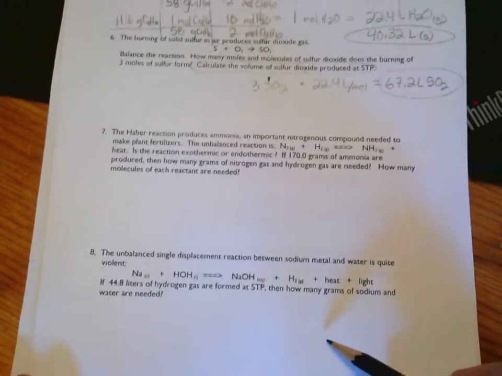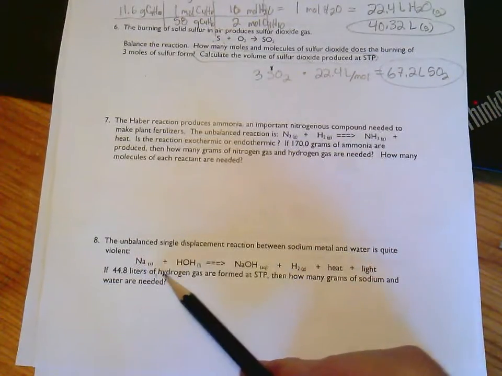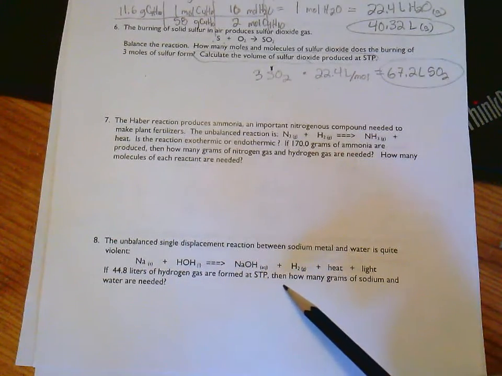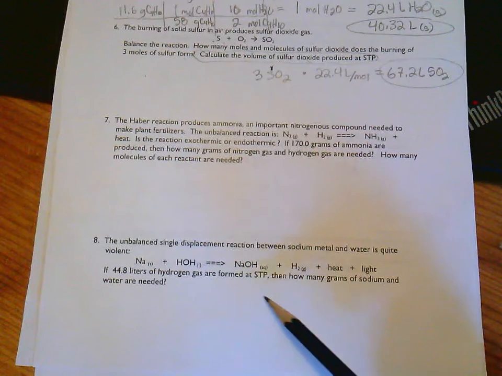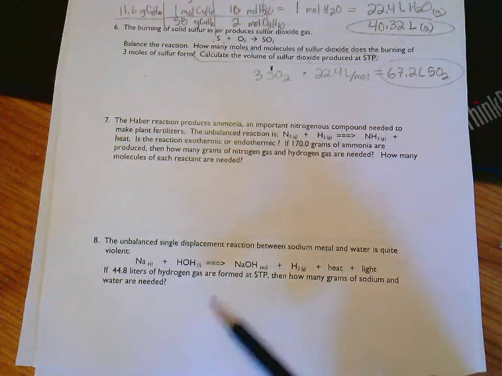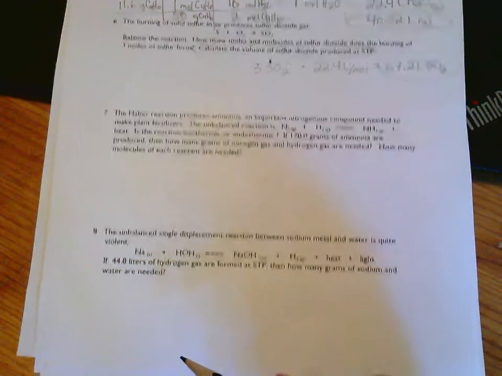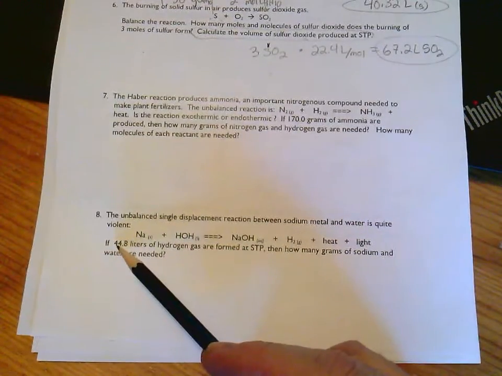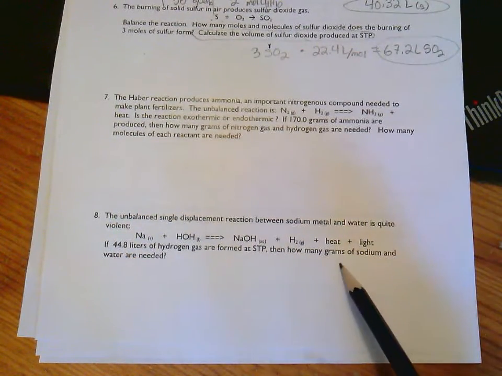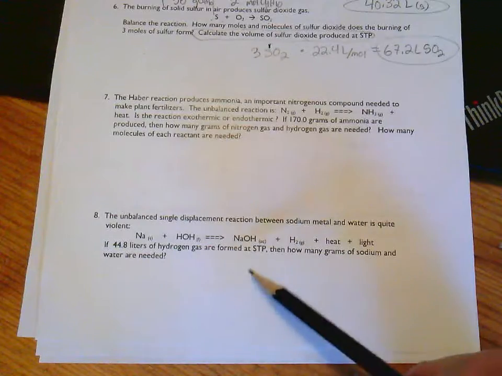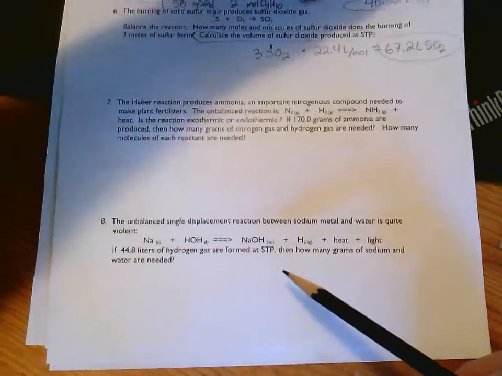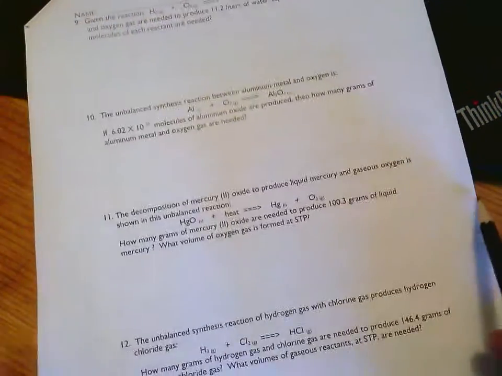What do we got here? Number 8. If 44.8 liters of hydrogen gas are formed at STP, then how many grams of sodium and water are needed? Should I do that to you? Should I make you convert from liters to moles and then do moles to grams of sodium and water? No, I refuse on general principle. Okay, let's see if we can find something else that's worth doing here.